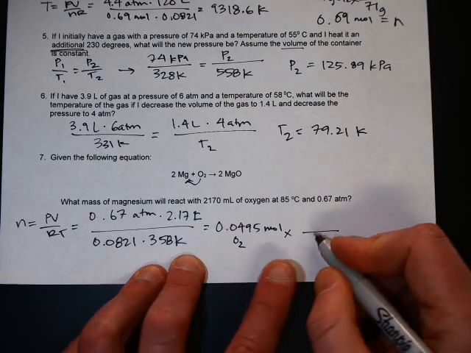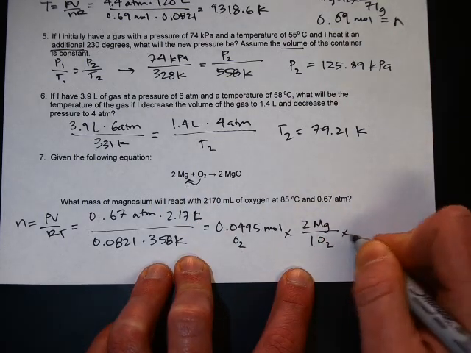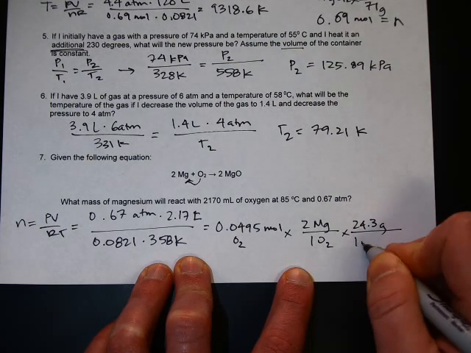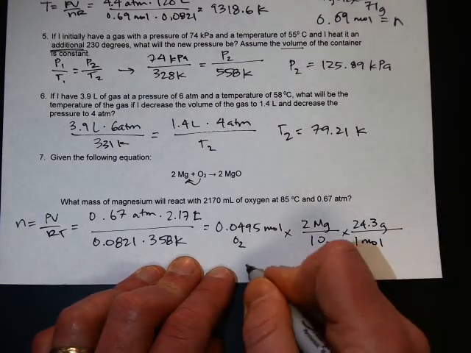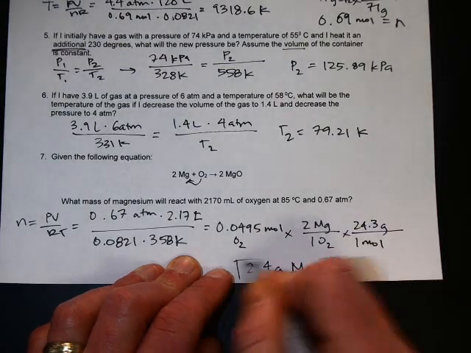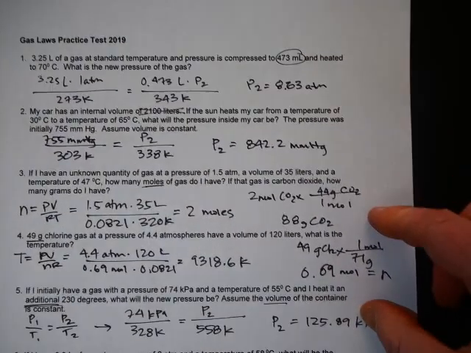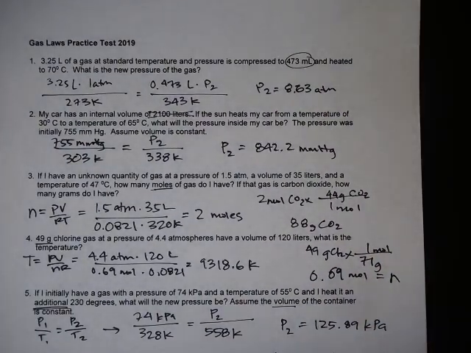But now you can take that and use stoichiometry to get over to magnesium. So it's a 1-to-2 ratio. 1 oxygen reacts with 2 magnesium, and the molar mass of magnesium is 24.3 grams. So if you take this number times 2 times 24.3, you'll end up with 2.4 grams of magnesium. So there's a run through of the optional practice test for the gas laws test, which happens on Wednesday.